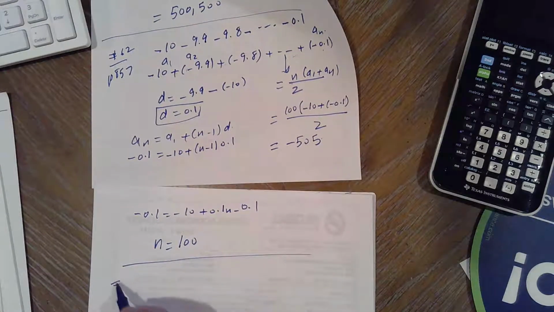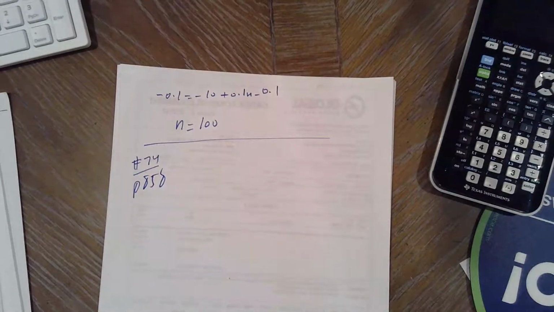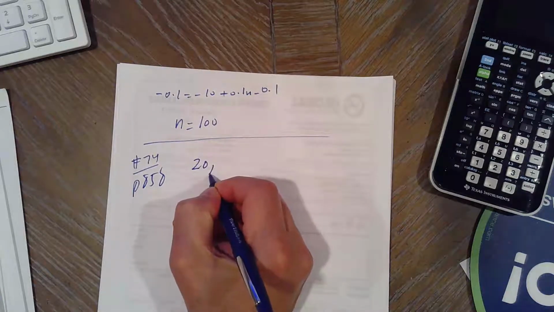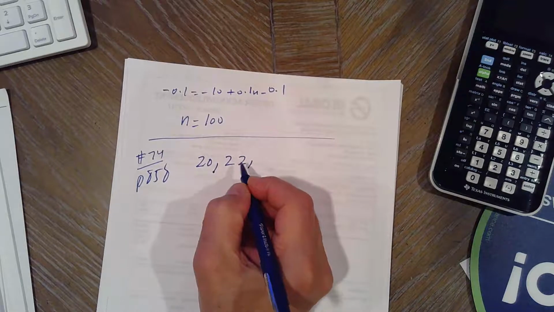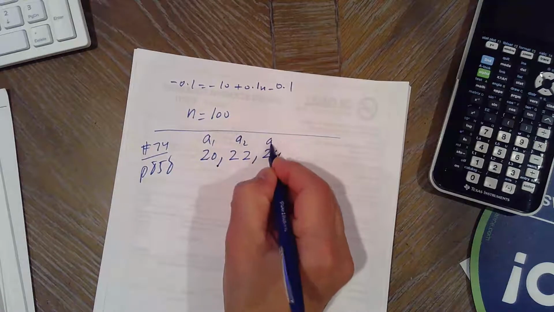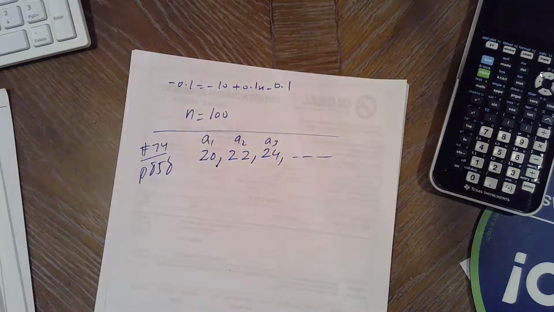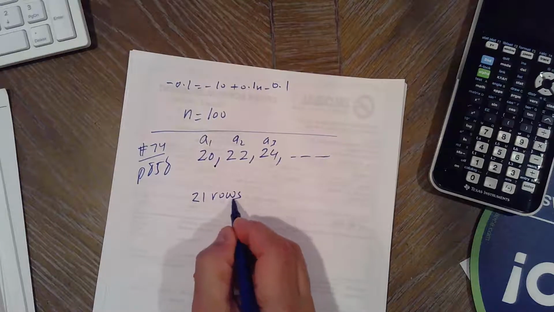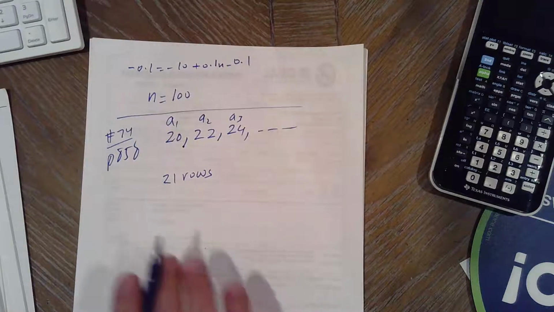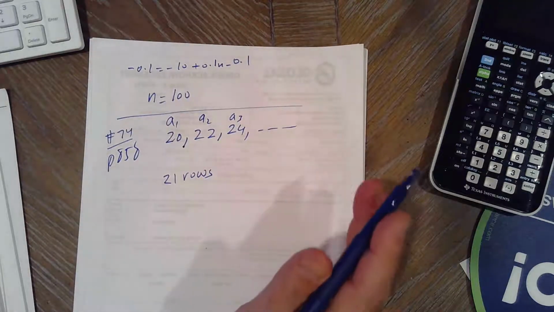One more, and then we're done. 74, page 858. A drive-in theater has spaces for 20 cars in the first row. So 20 cars in the first row, 22 in the second row, 24 in the third row. So a1, a2, a3, and if there are 21 rows in the theater, find the number of cars that can be parked. So there are 21 rows, so we want to add up all these.